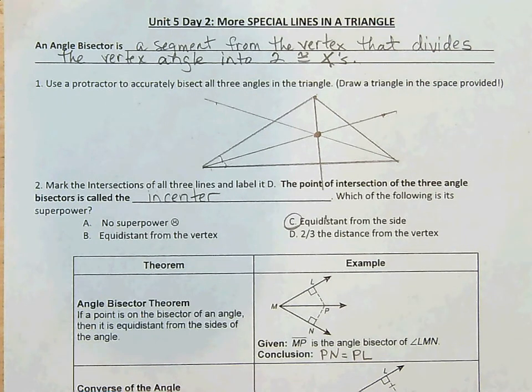Okay, today we're going to keep talking about more special lines in a triangle, and specifically we're going to talk about angle bisectors and medians. So let's start with the angle bisector. We've talked about angle bisectors before. You should know that an angle bisector divides an angle into two congruent angles. Okay, bisect, cuts it in half.